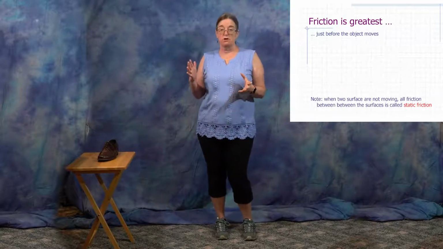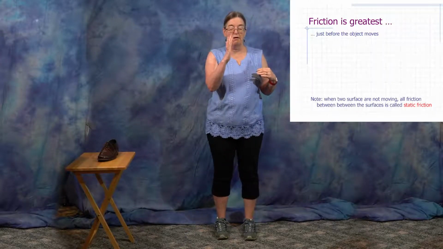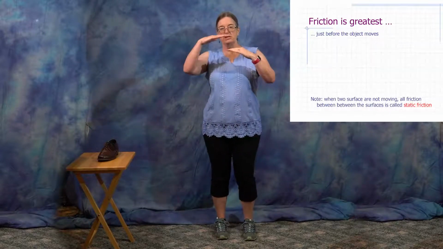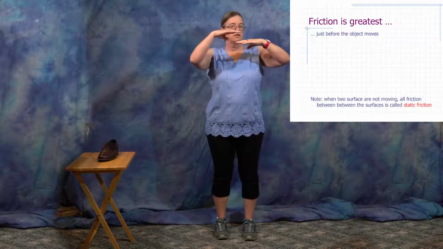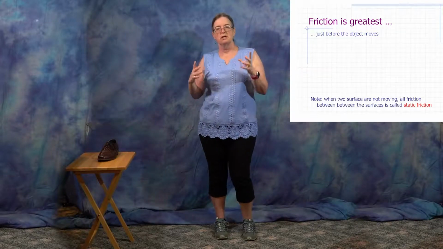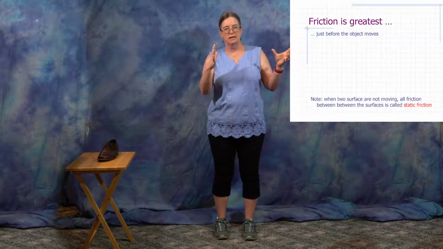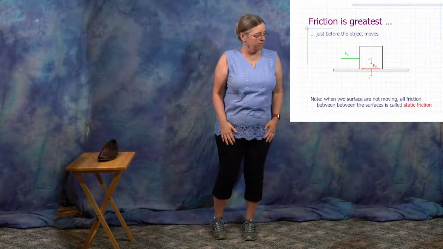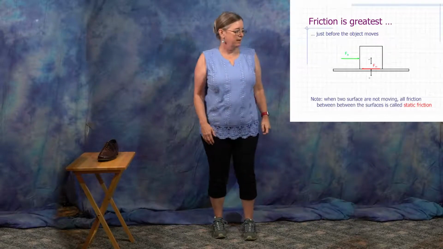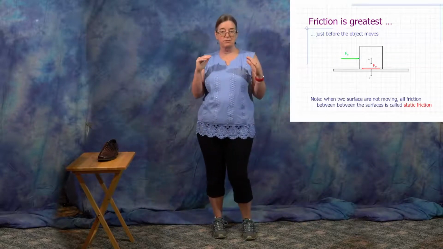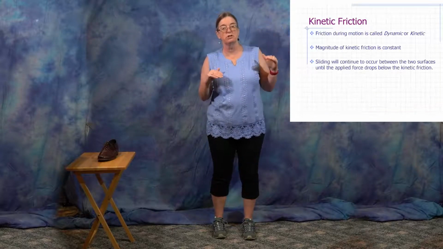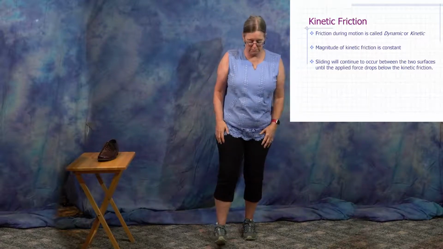When those two surfaces are not moving with respect to each other, when I'm pushing on it and the box isn't moving at all, that is called static friction. That is friction between two surfaces that is sufficient to prevent movement of the object. So no slipping. So that's called static friction. And that maximum static friction is still a static friction, so it's the highest amount of static friction you can get before it starts to move.